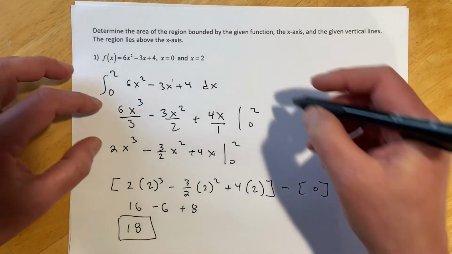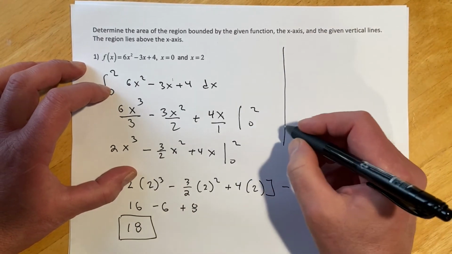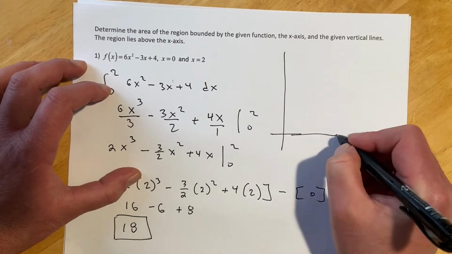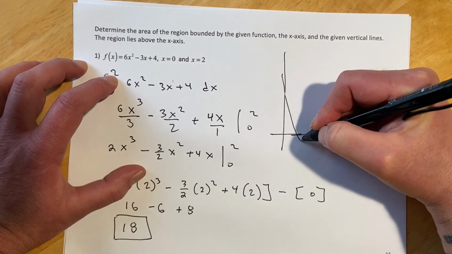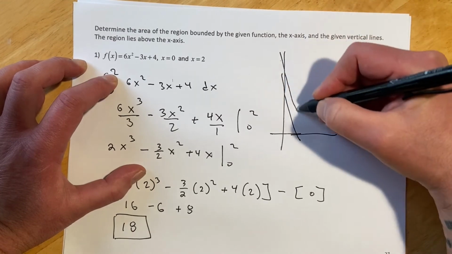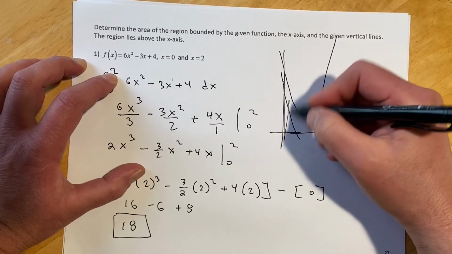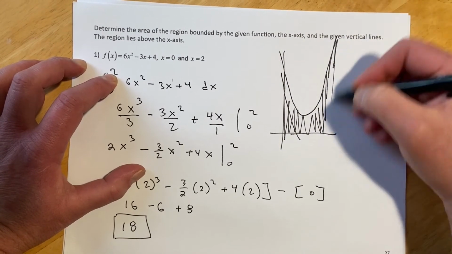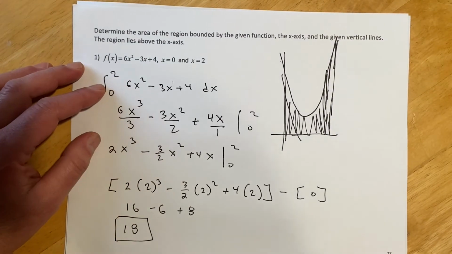And so what we found is basically this curve. If you graph it, oops, it would not look like that. It would look something like this. And we just found the area under there. That was 18 units.